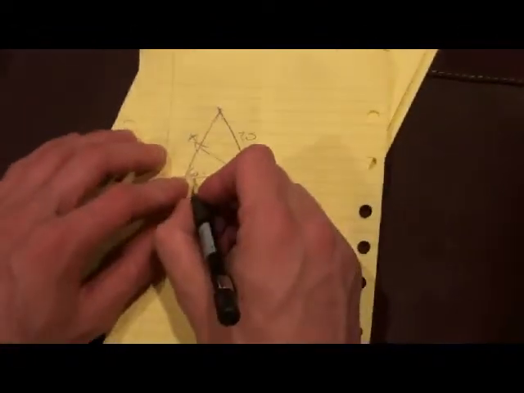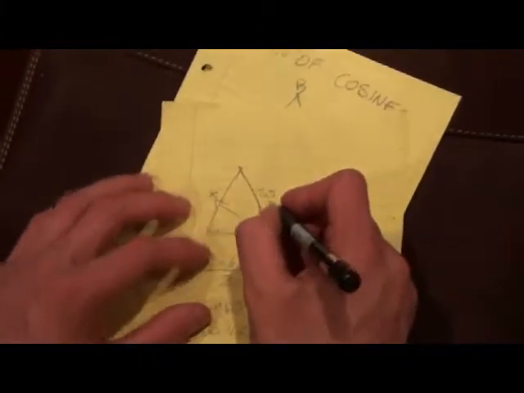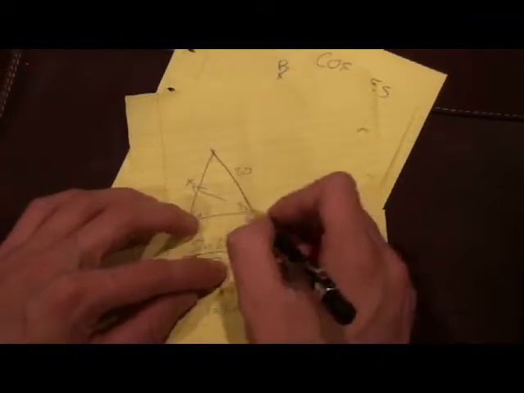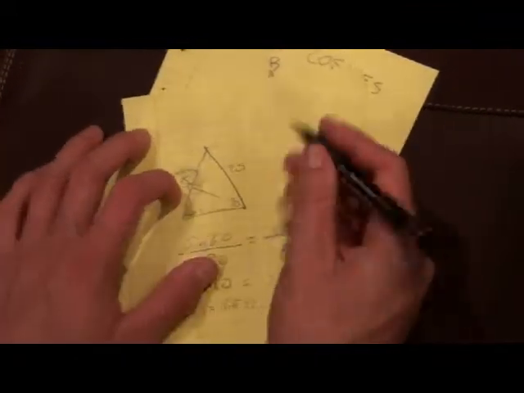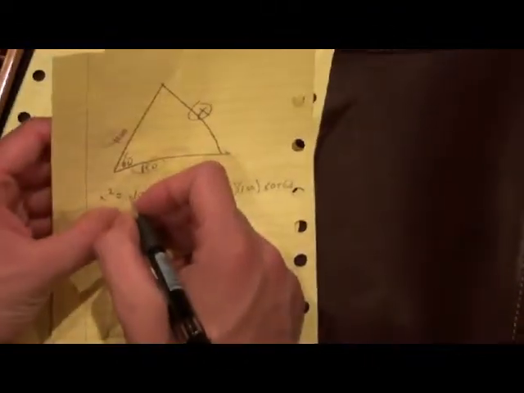So here's an example of law of sines. We have our triangle. We have the angle 60, and the opposite side is 20. So we have sine of 60 over 20 equals sine of 30 over x, and what we're trying to find is x. Then we cross multiply, and that should be 11.547.